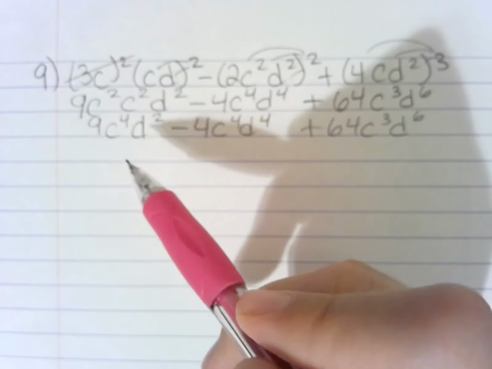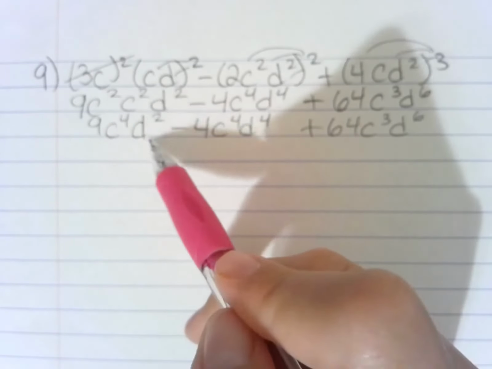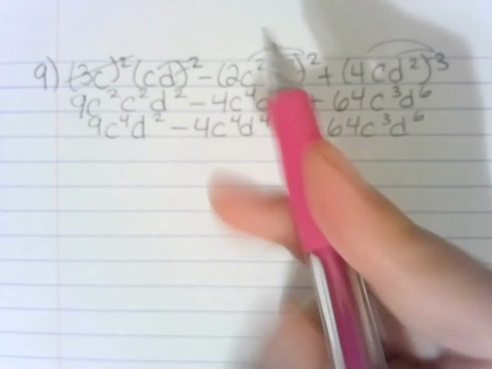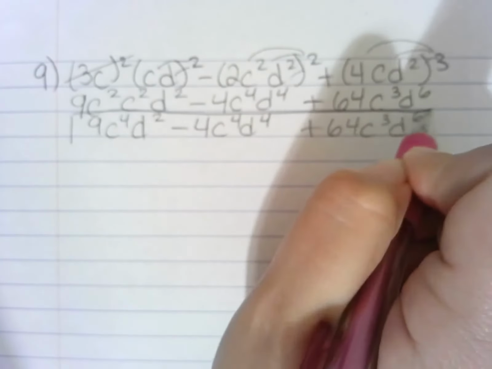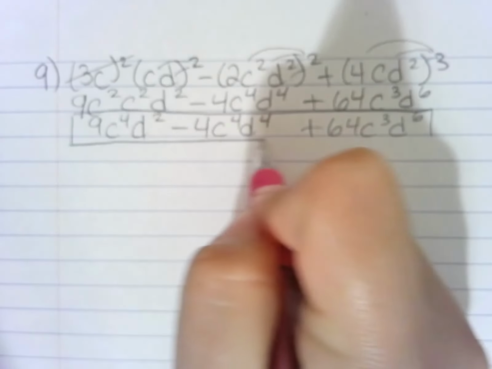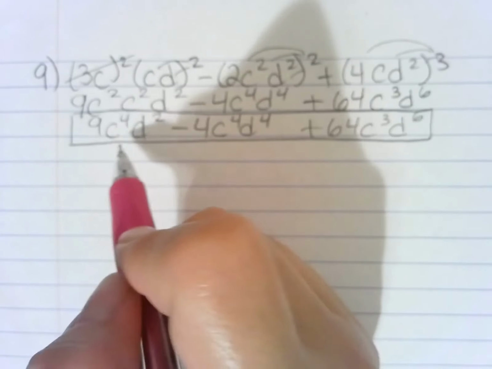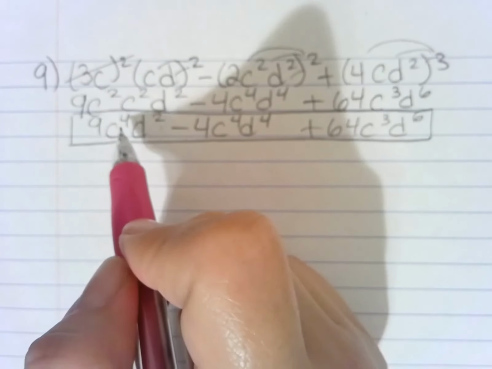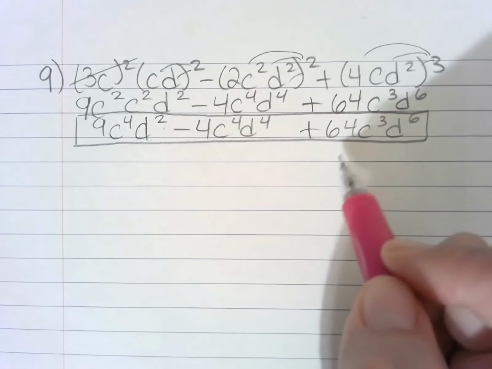Unfortunately, since we don't have all of these variables with the same exponent, we can't simplify this anymore. So this is actually our very long answer. We would only be able to simplify it if this was like c to the 4th and d to the 4th, then we could put these together because both of the variables have the 4th power.